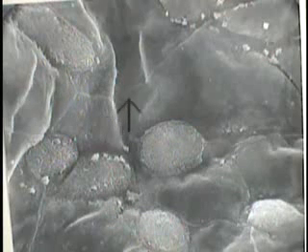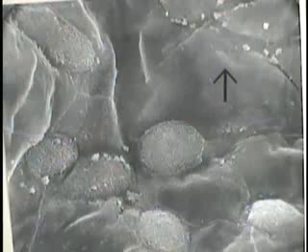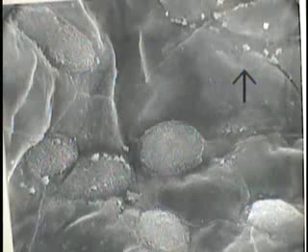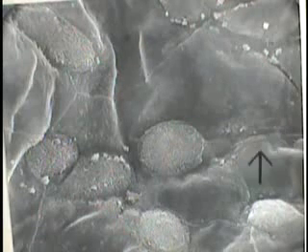So this flat, smooth area now being crossed by the arrow is the cytoplasmic or the plasma lemma of a type 1 alveolocyte. Another junction is showing here where it joins another type 1 immediately adjacent to it.